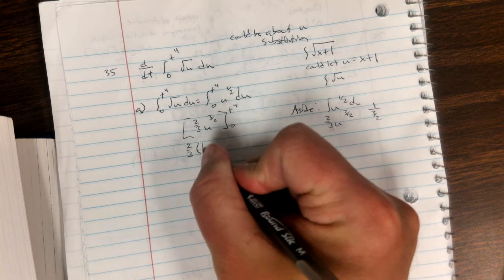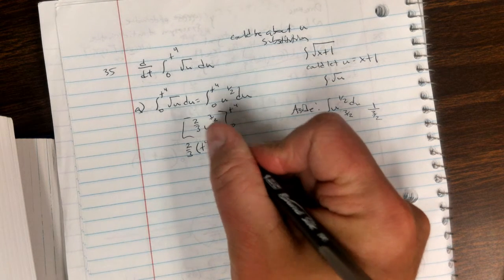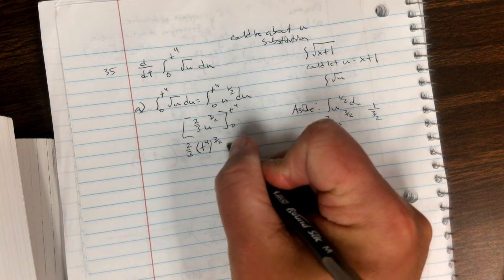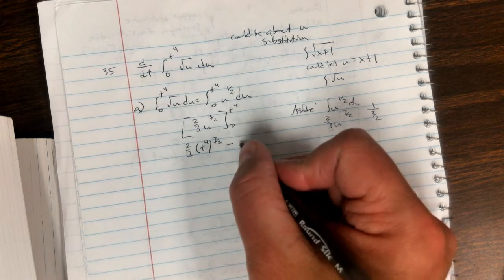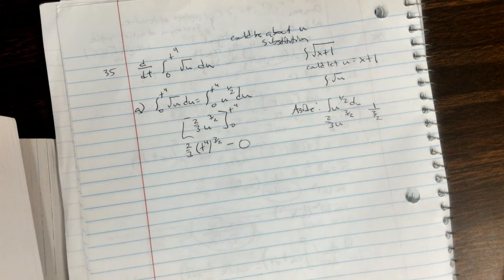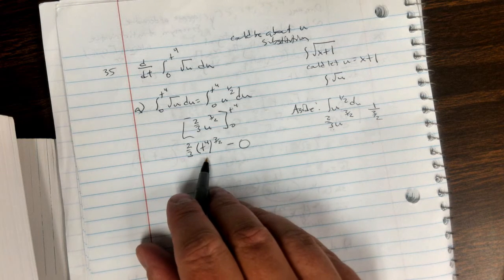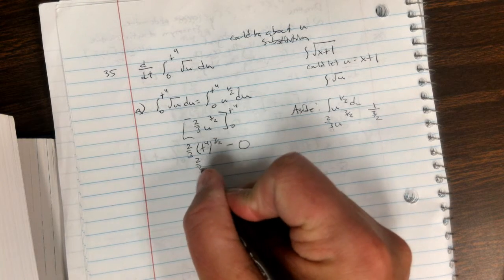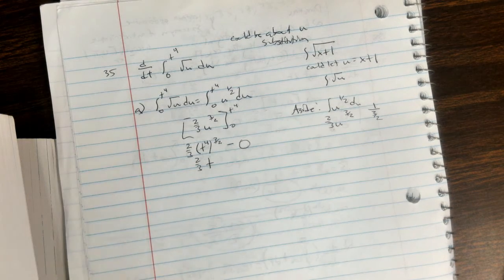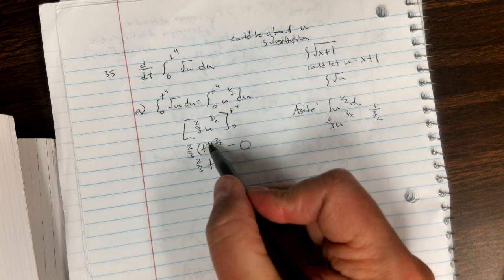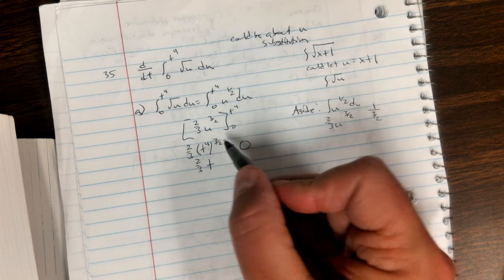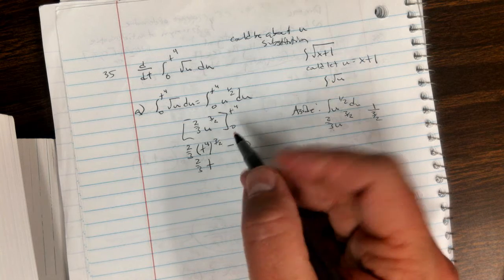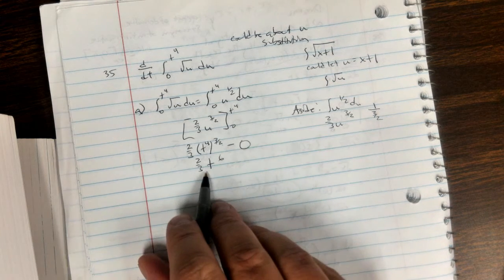So parentheses t to the 4th to the 3/2 power minus 0 to the 3/2 would be 0, so that part just goes away. So now we need to simplify that, and so this would be 2/3 t. Okay, think about a power to a power, multiply your power. So 4 times 3 is 12, divided by 2 is 6. So we have 2/3 t to the 6th.